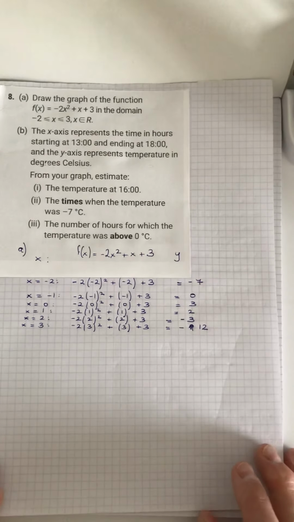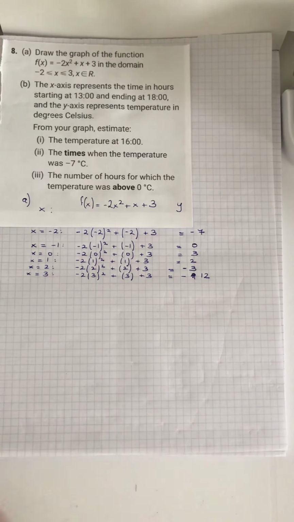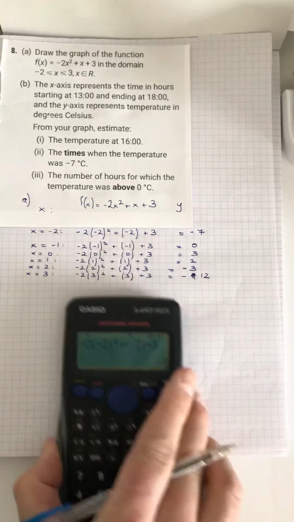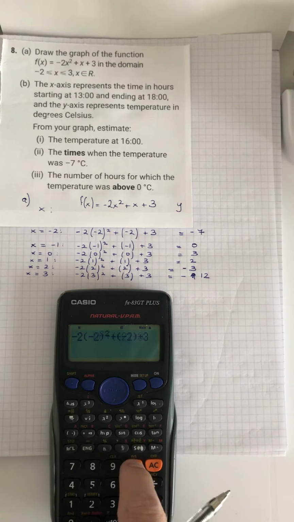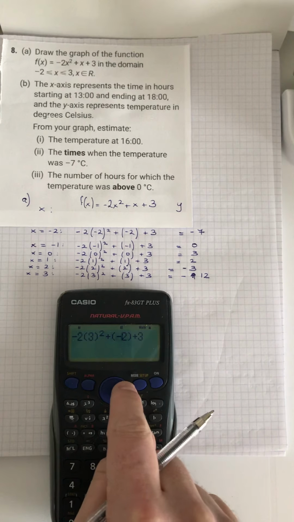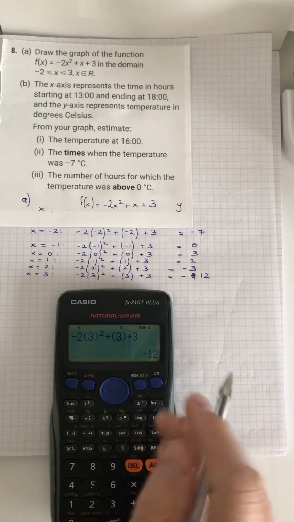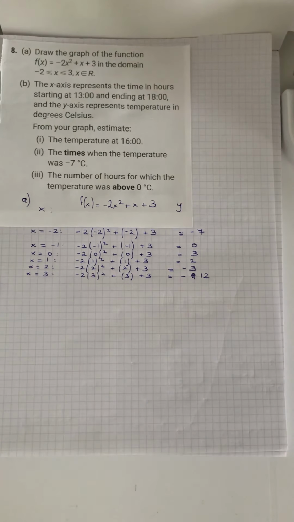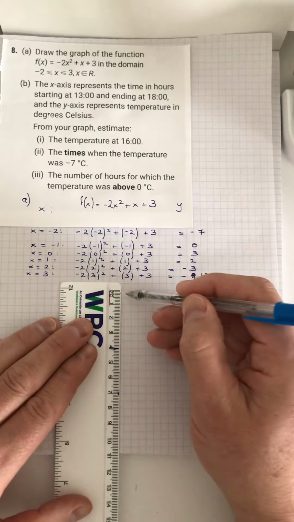And we're going to draw this on a graph again. So I'll just double check the last one. -2 times 3 plus 3 plus 3 is -12 for you. Okay. And now we're going to draw our graph.